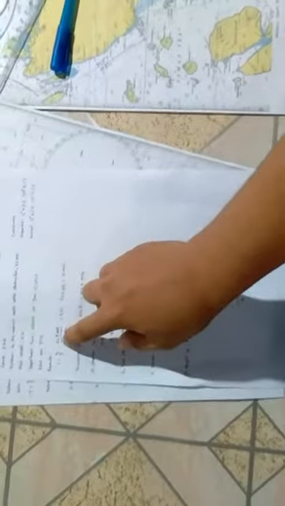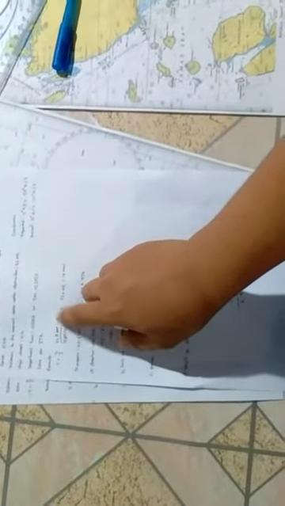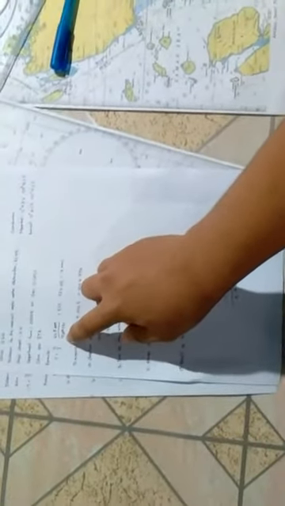Solve for ETA. Formula, time equals distance over speed. So distance 5.25 nautical miles, speed 10 nautical miles per hour. So divide, it equals 0.525. 0.25 times 60 equals 15 minutes. So therefore 0.15 hours plus 5 hours equals 05:15 hours ETA.